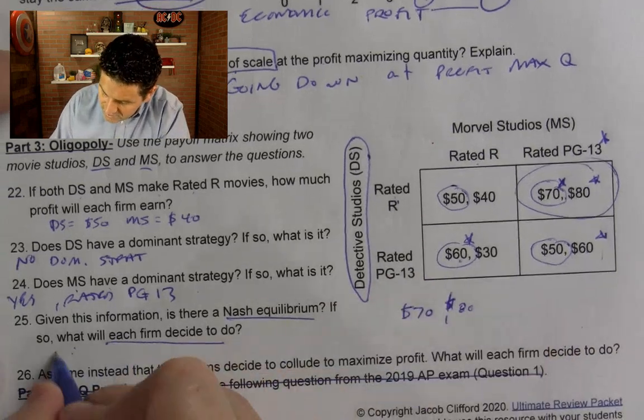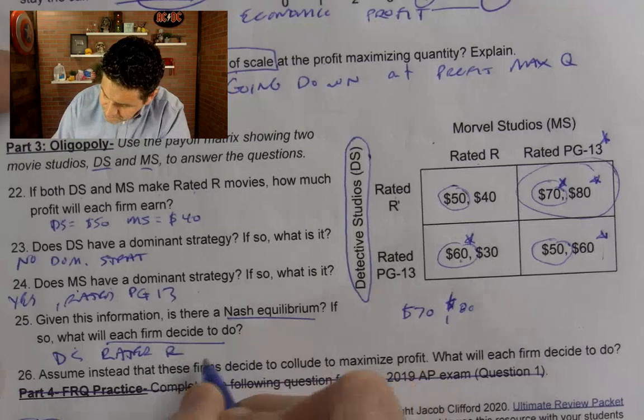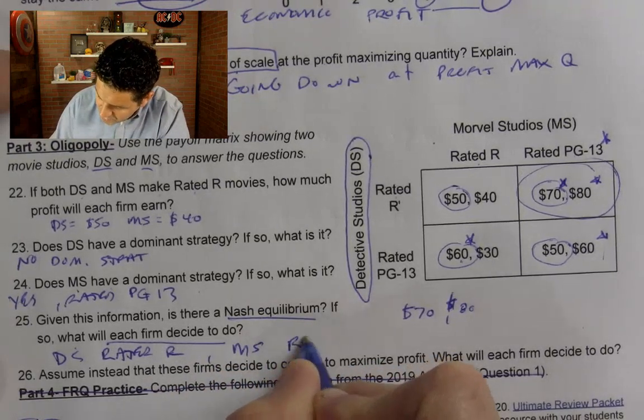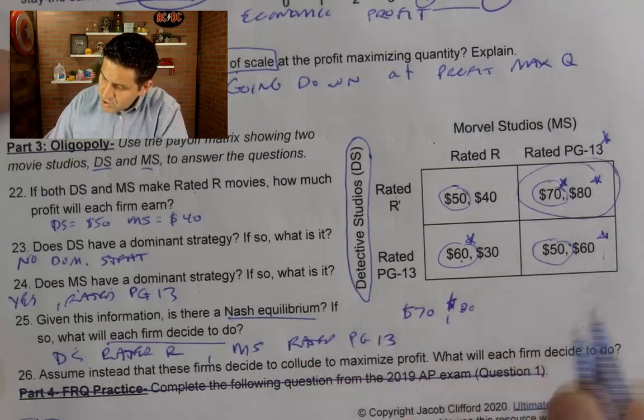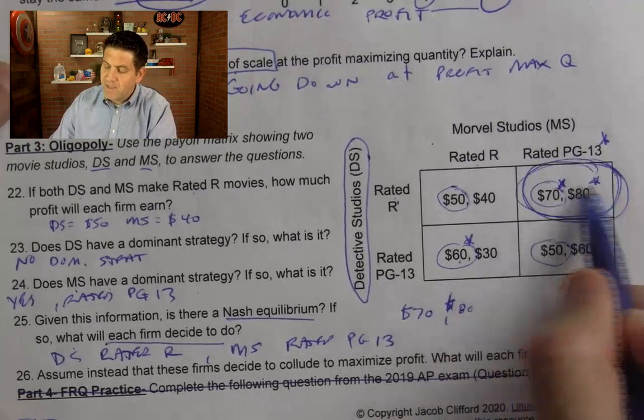So in this one, DS is rated R movies, and Marvel would be rated PG-13 movies. So you have to describe what's actually going on here. This is the scenario where they end up. That's because the stars align, and that's where Nash equilibrium is. How do you feel about that concept? You feel good? Last question.